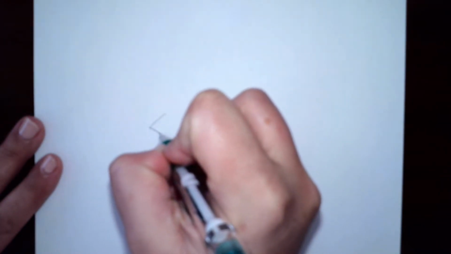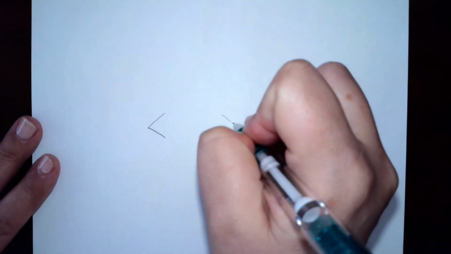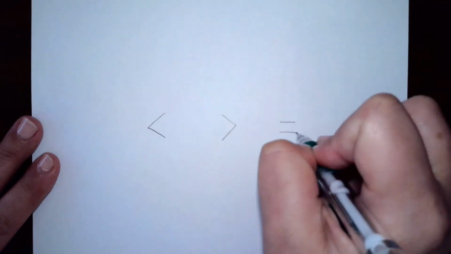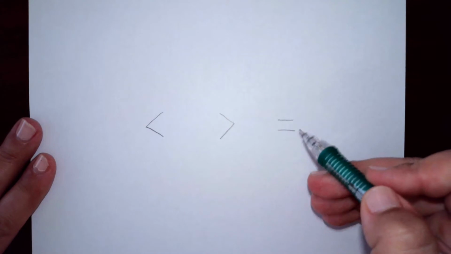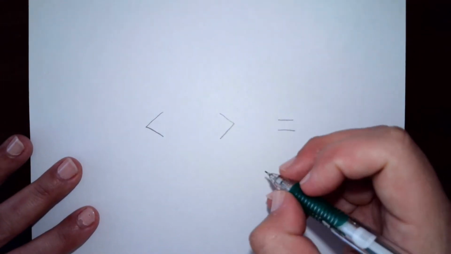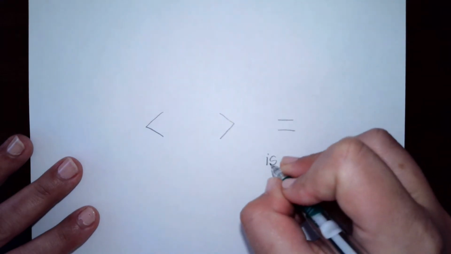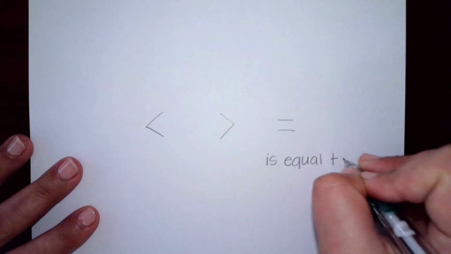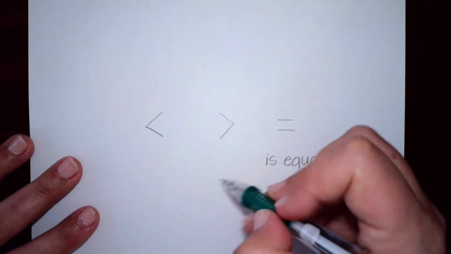So we have a symbol that looks like this. It's like a sideways triangle. There we go. A symbol that looks like this, another sideways triangle, and an equal sign. So obviously we've seen the equal sign many times. When we're comparing numbers, we call that "is equal to."